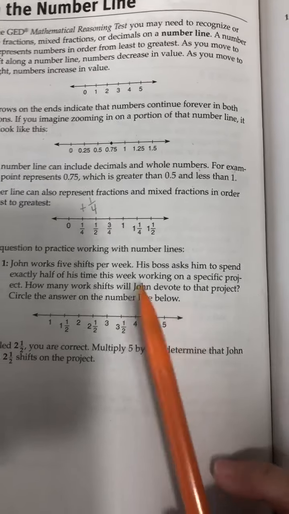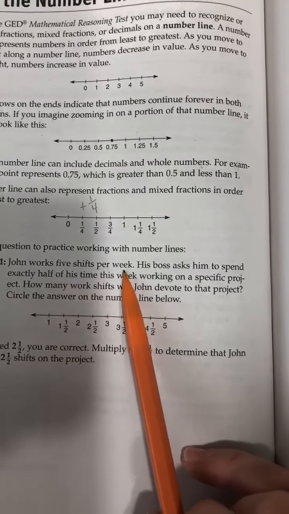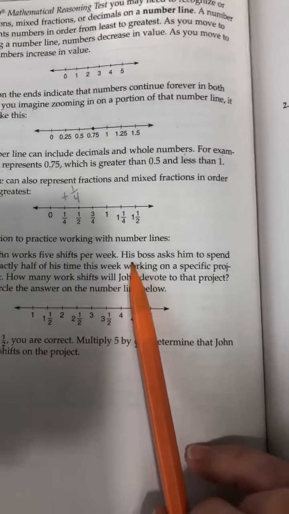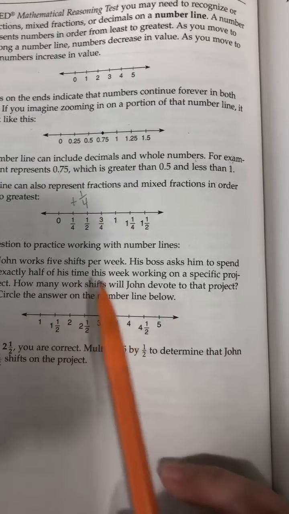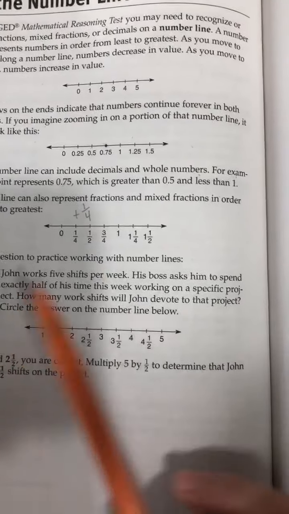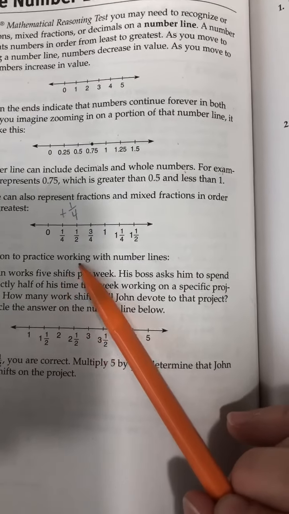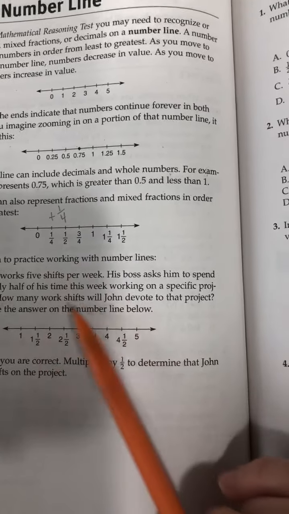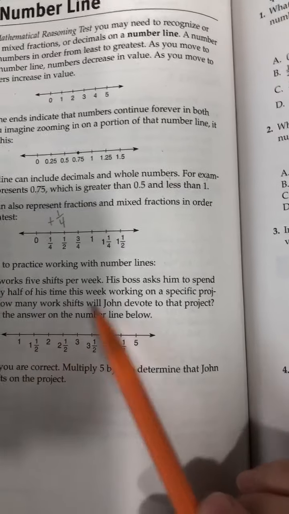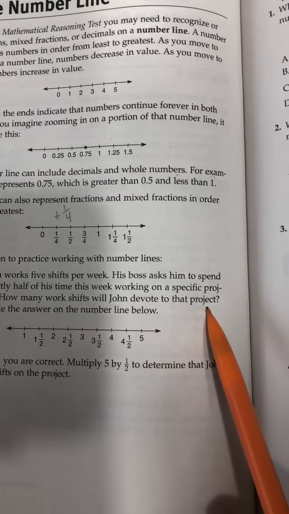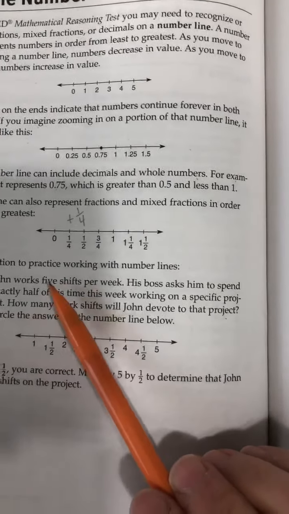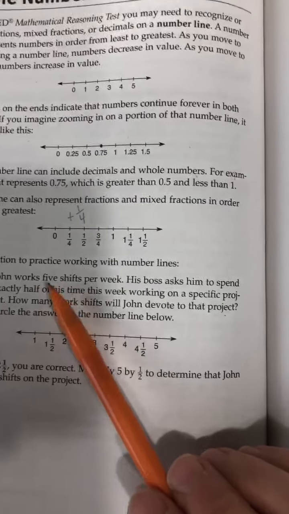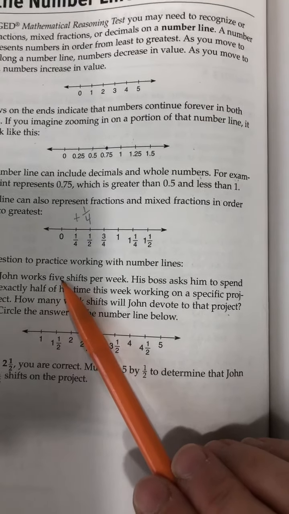So again, he works 5 shifts per week, and his boss asks him to spend exactly half of this time working on a specific project. Half of the 5 shifts. So we have to ask ourselves, what is half of 5? Half of 5, right, is 2.5.